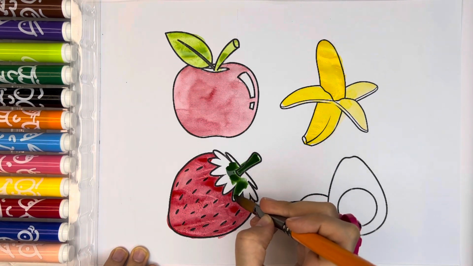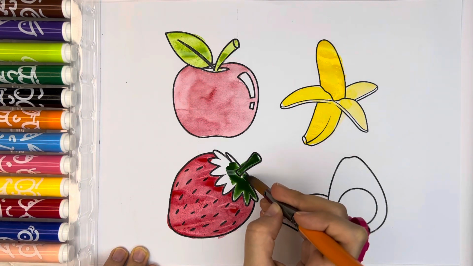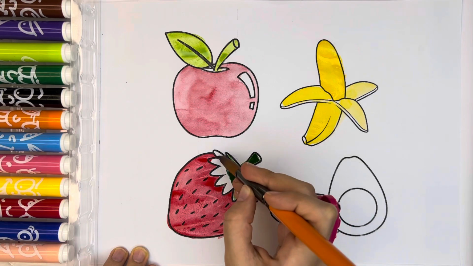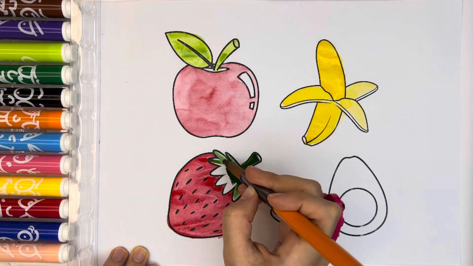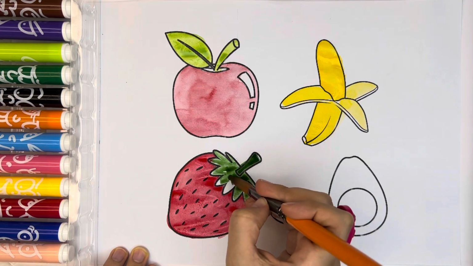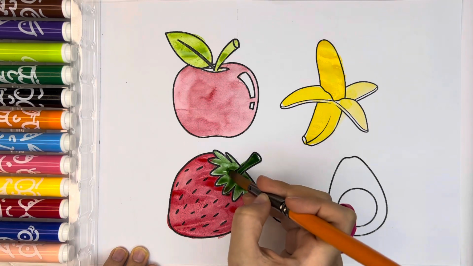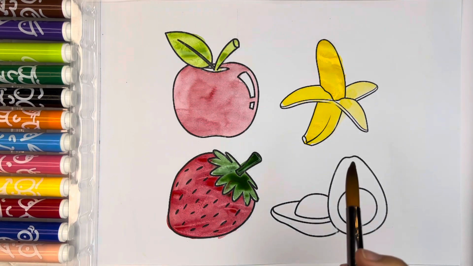The strawberry has a green leaf. Strawberry starts with letter S. Perfect. Okay guys, now let's color the avocado.